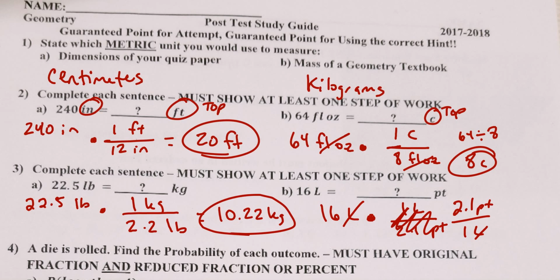And I caught that because the L's didn't cancel. So I do 16 times 2. I end up with 32, double check. I end up with 33.6 pints. And that's it.